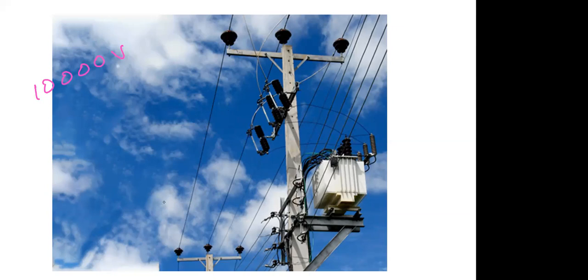Sometimes the small kids fly kites, and even the branches of tall trees can contact these high tension wires. So if you are climbing the tree, then what happens? You can get electrocuted. So it's very dangerous. So this is a transformer. This will be a step down transformer.